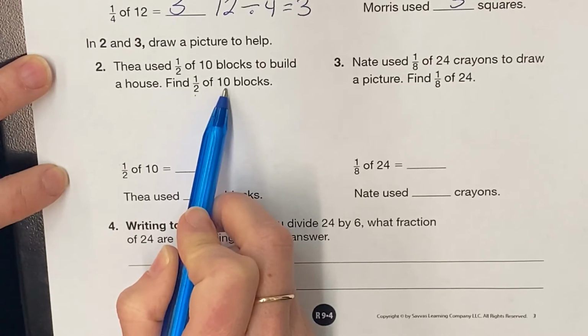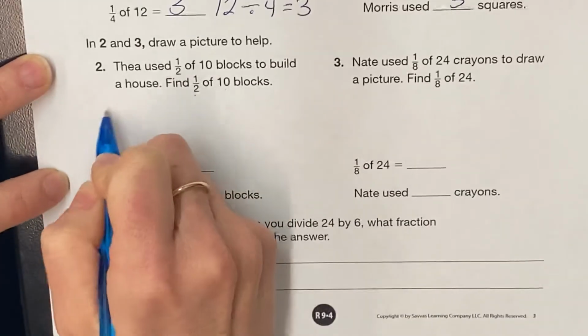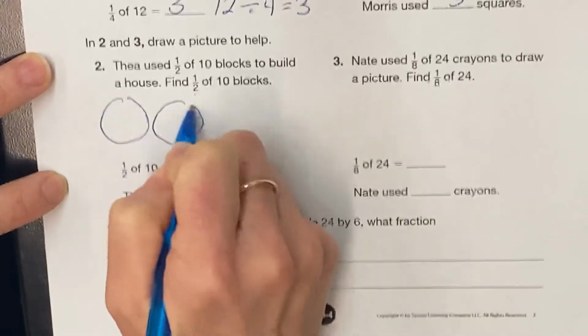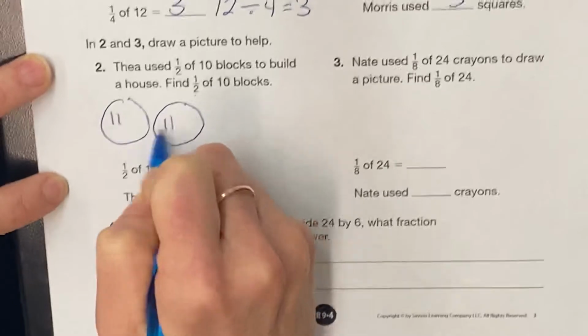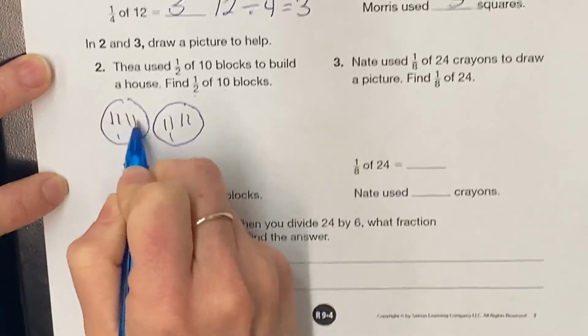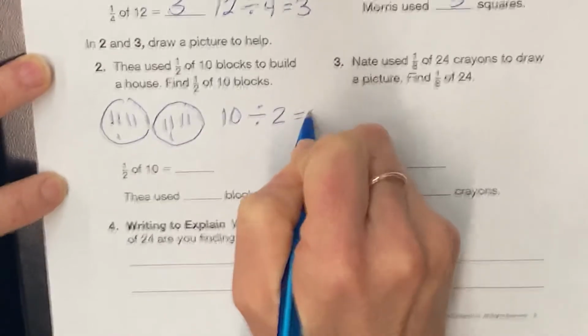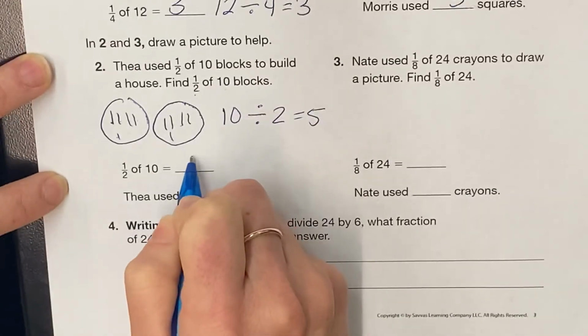Or you can just take 10 divided by 2. So I'm going to do it this way. 2 groups, divide up 10, 1, 2, 3, 4, 5. So 10 divided by 2 equals 5. 1/2 of 10 is 5.